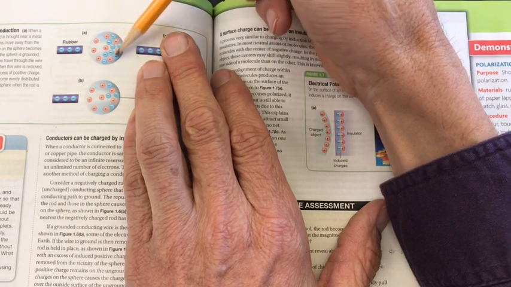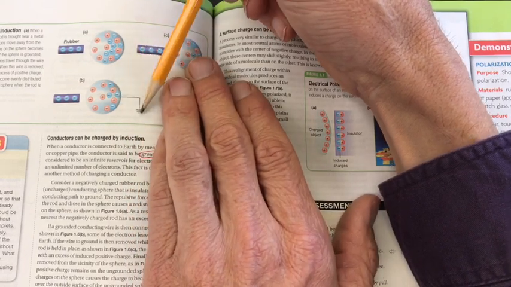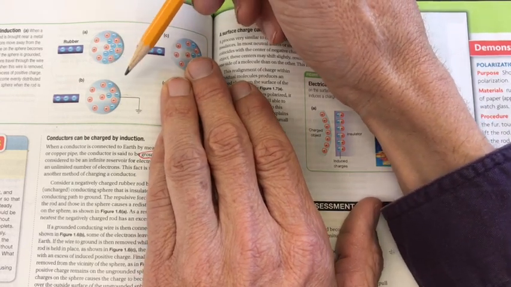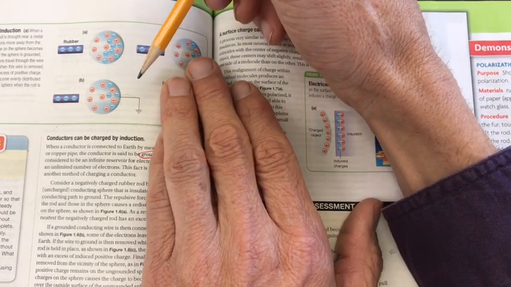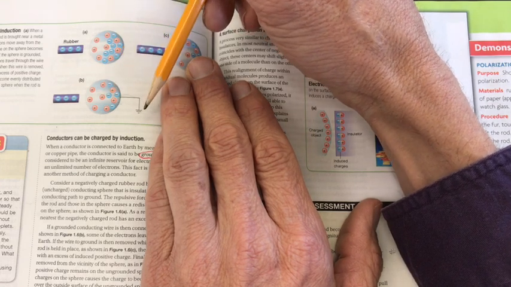But see all those electrons? If it's grounded, they have a place to go. And this is a symbol in electricity that we show it's grounded. Grounded meaning those electrons have somewhere to go, usually something big. It could be the earth, could be a pond, anything big. There's plenty of place for electrons to go.